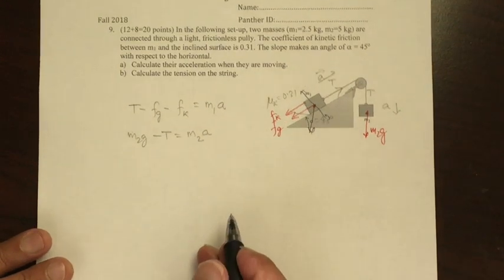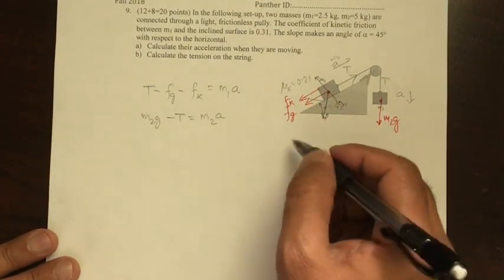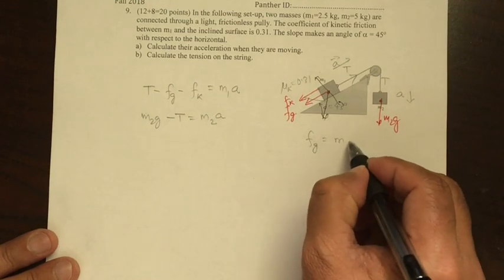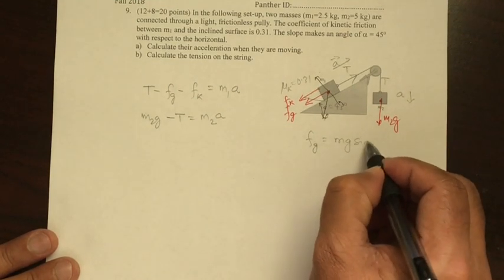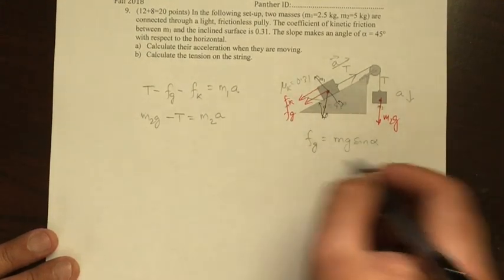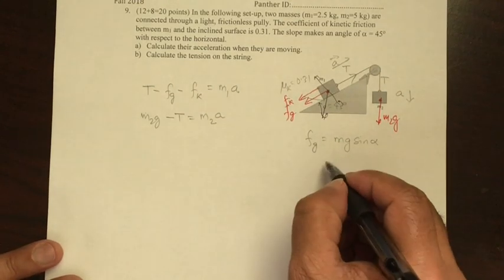That's it. So here all you do is find the force due to gravity, which is mg sine of the angle alpha, right? This is what we already did in class. I'm not going to redo all those things.